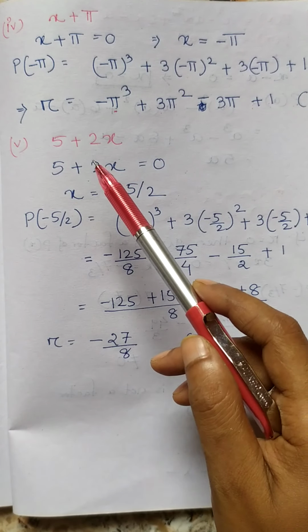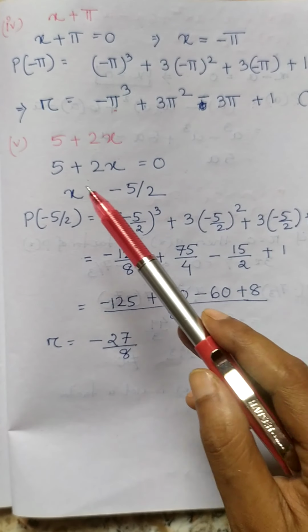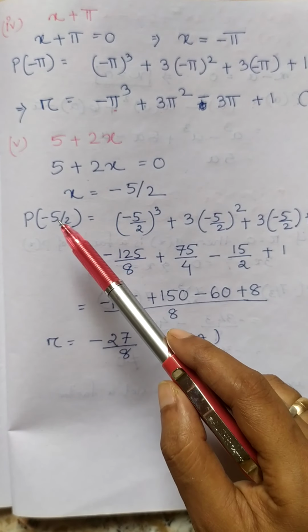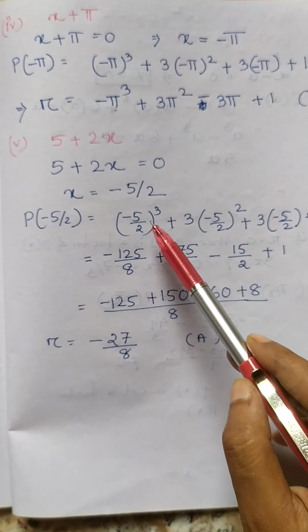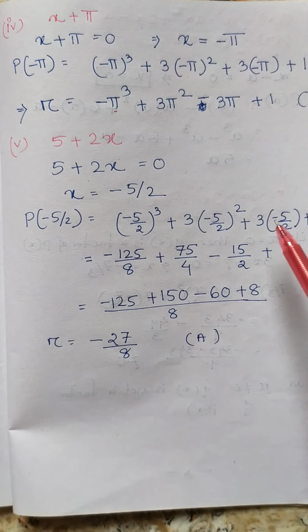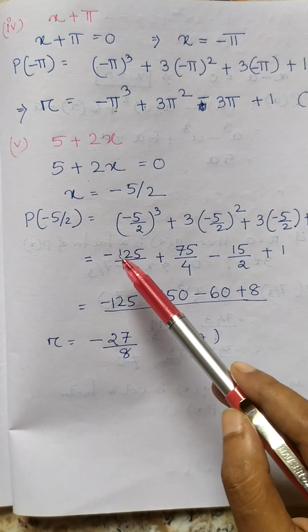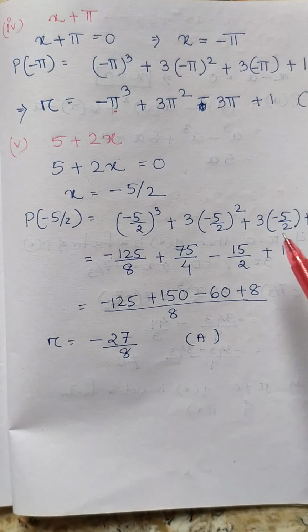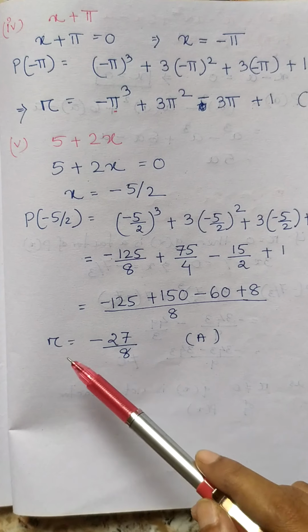Coming to the last bit, the divisor is given as 5 plus 2x. Again make it equal to 0, so x will come as minus 5 by 2. Putting x as minus 5 by 2, we will write p of minus 5 by 2. Again it's a cube, square multiplied with 3, x multiplied with 3, plus 1. Opening this, cube of 5 is 125, and cube of 2 is 8. Similarly the other terms will come, and taking the LCM and solving we will get minus 27 by 8 as our remainder.